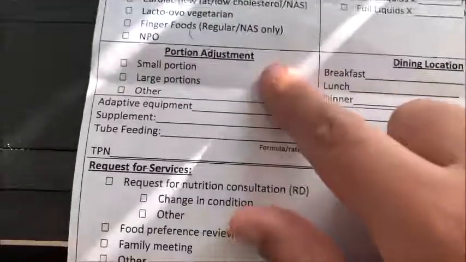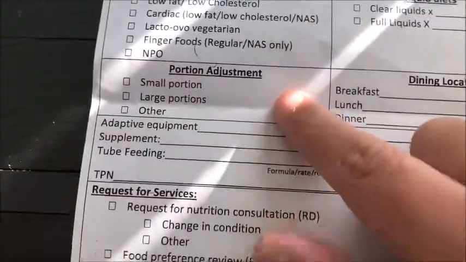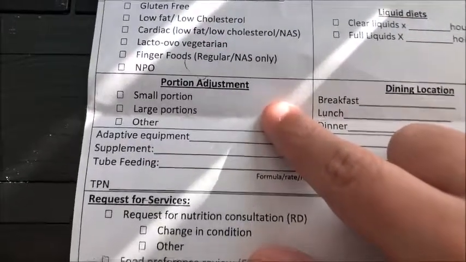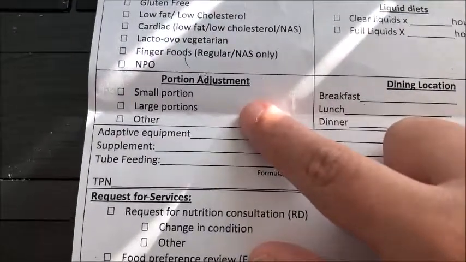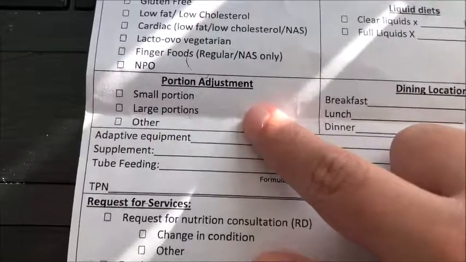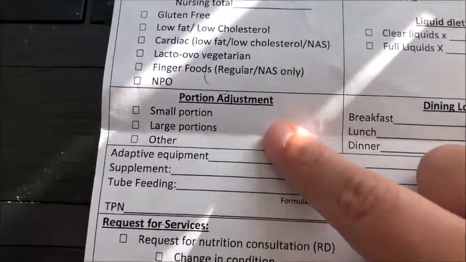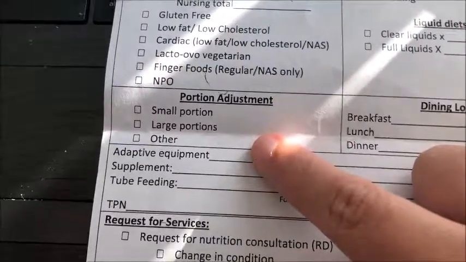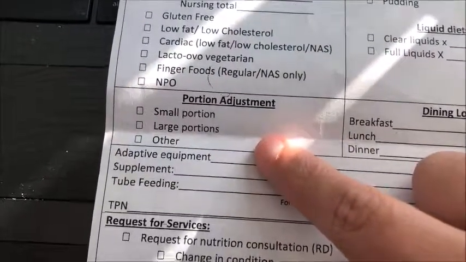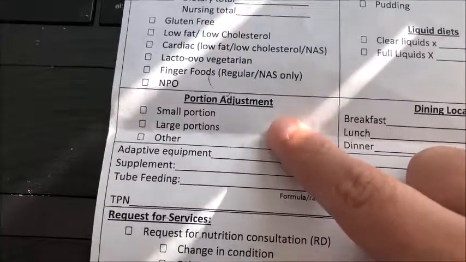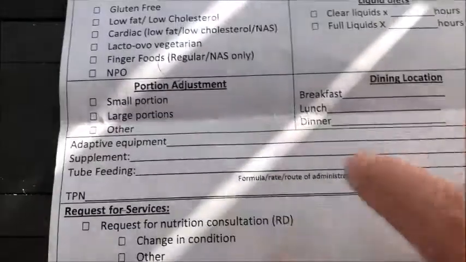So now over here, portion adjustments. Small portion, they might give that for somebody who is overeating, or large portions. Some people who are obese request large portions, or like we have people at the facility I work at who request double protein or an extra portion. So it just all depends on your facility.